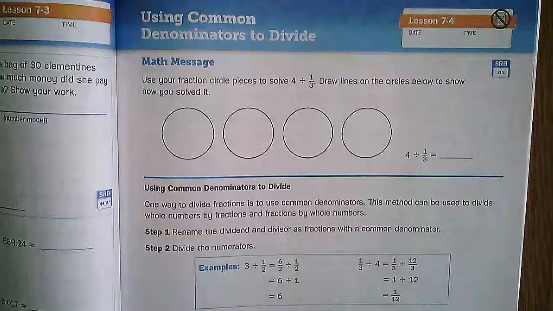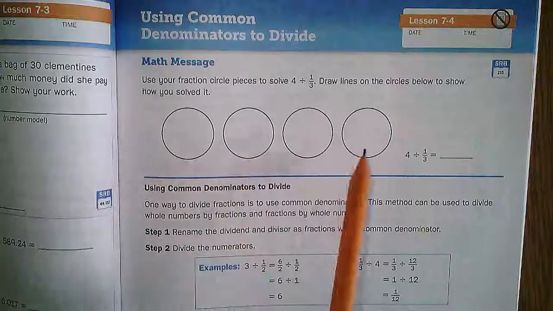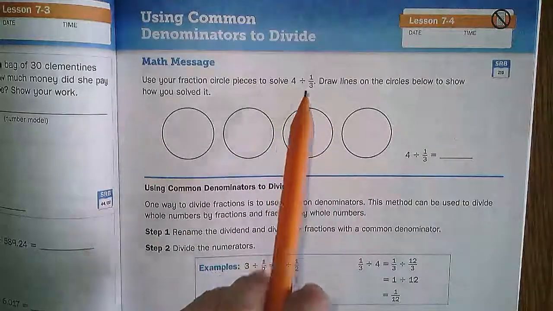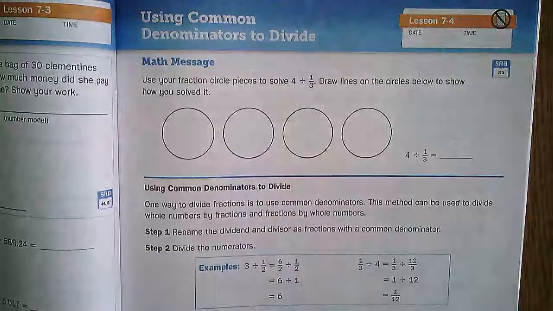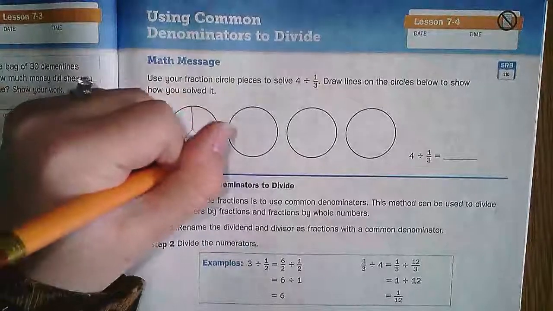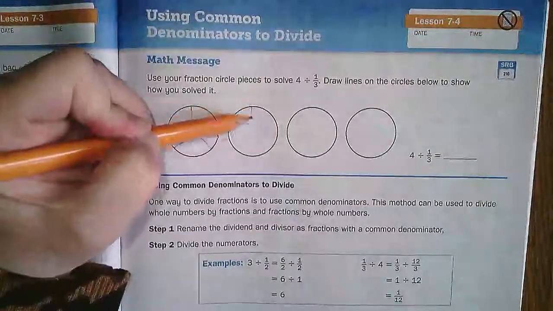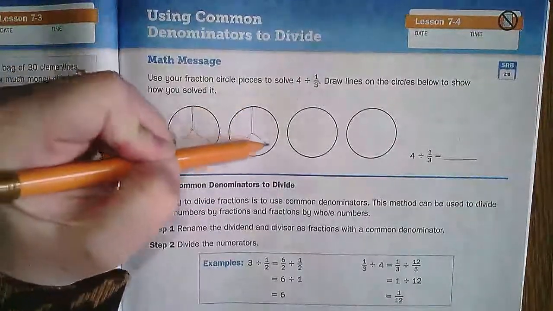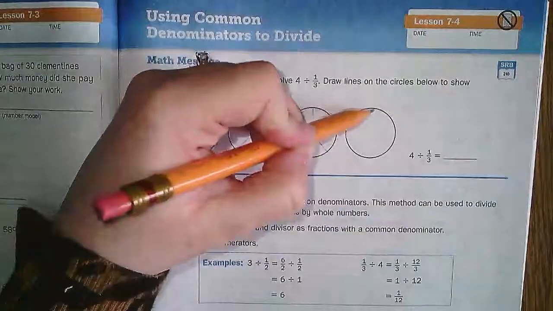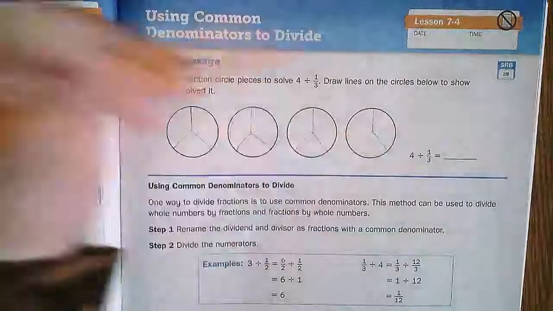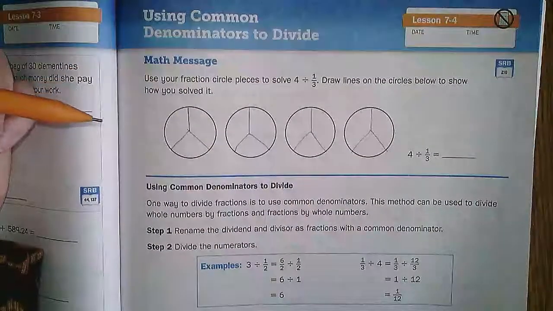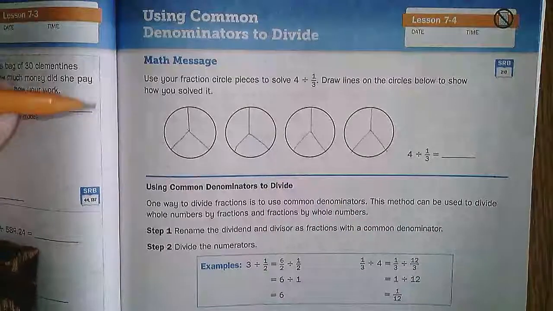Okay, so looking at this problem, I have my 4 whole circles, that's my 4, divided by 1/3. So I'm going to divide each circle into thirds. They don't have to be perfect, just make it the best you can. And now that I have my circles divided into thirds, I'm going to count how many thirds I have, and that will be my solution to this problem.